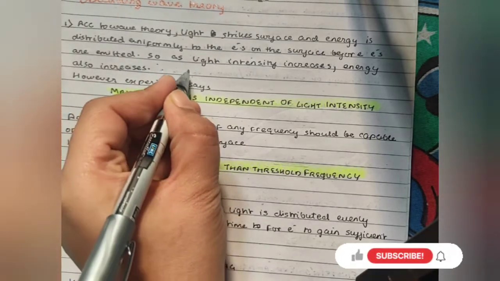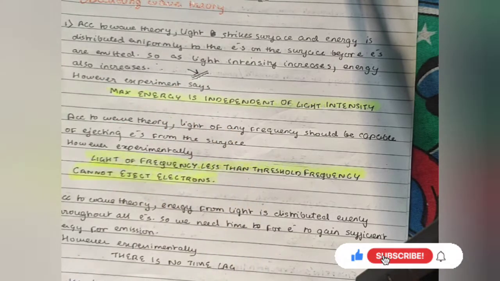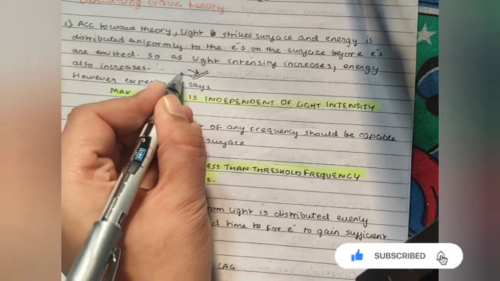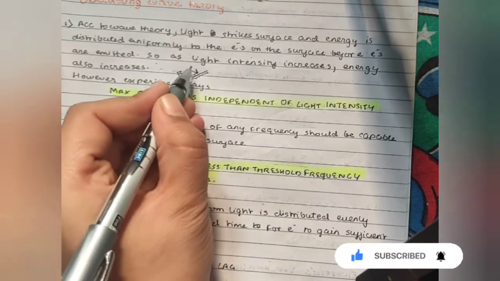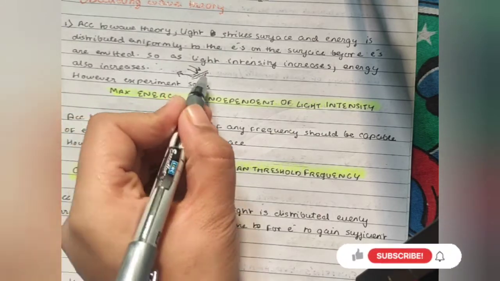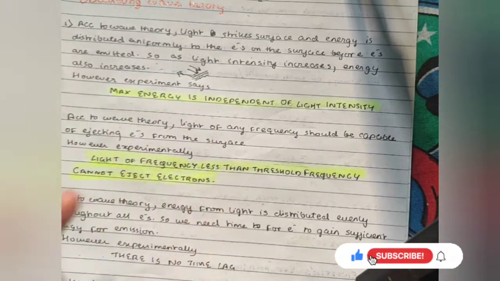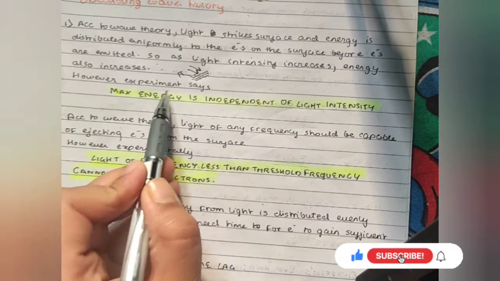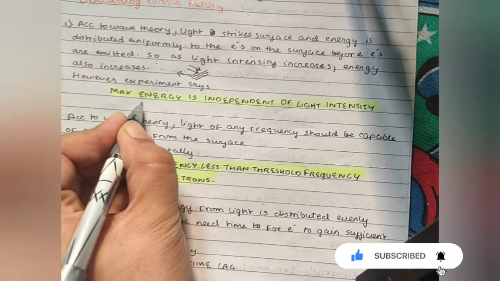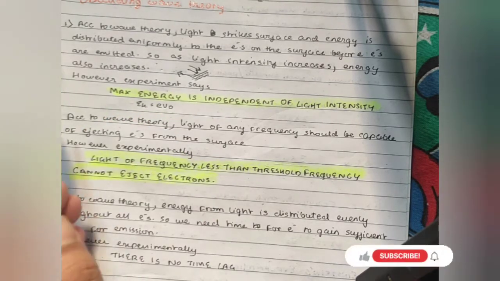If more light intensity strikes the surface, there is more energy distribution. But experimentally we proved that maximum kinetic energy is independent of light intensity, from the equation Ek equal to eV naught. So this is the first point.